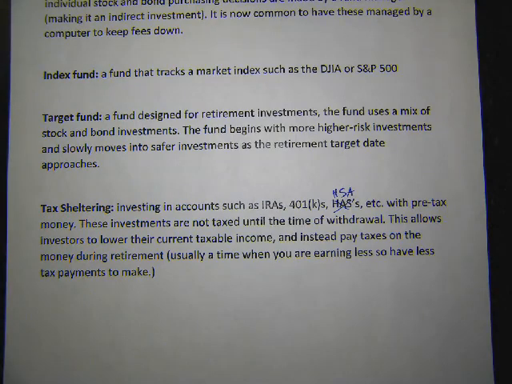And then when you go to retire, yeah, you're paying taxes on those investments, but usually most people are making less money in retirement than they are when they're working full time. So it's not as big a deal to pay taxes on it then as it would be if you paid taxes on it now. So you basically are shifting your tax burden from, hey, when I'm young and working hard and making lots of money, let's take some of that money and not pay taxes on it until I'm old and retired and I'm not working all the time.